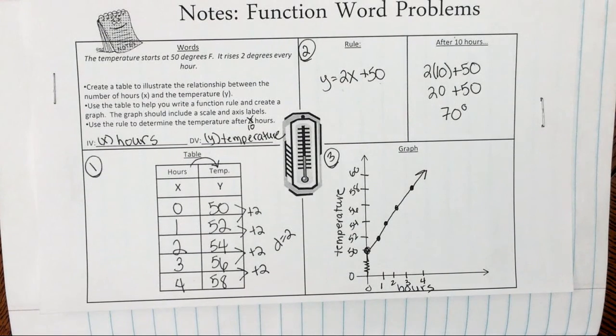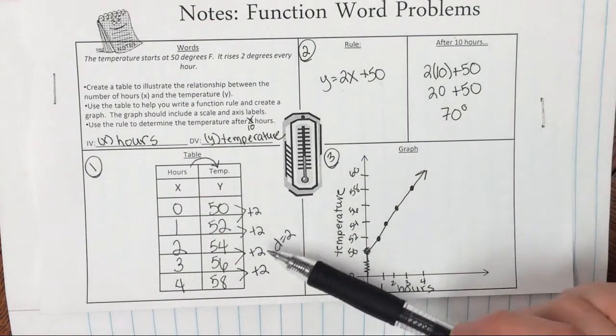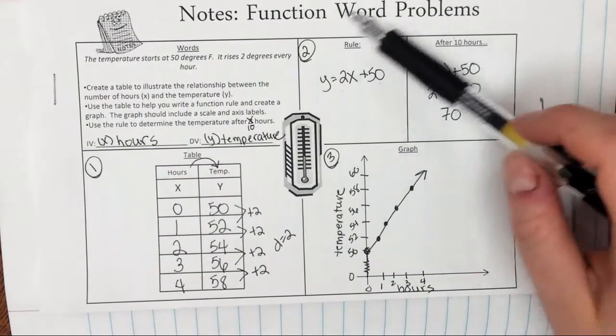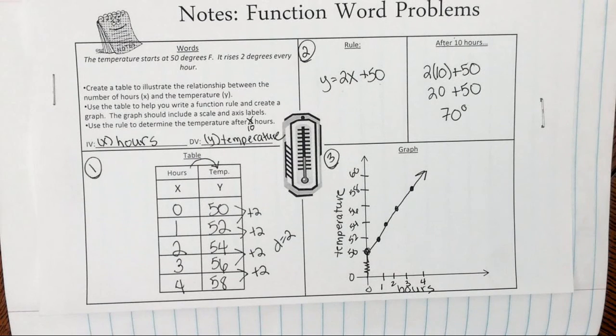So quick recap, first thing you want to do is take your word problem and turn it into a table. From your table you can go to your rule and your graph, and then you can use your rule to make any prediction that the word problem asks you to make.